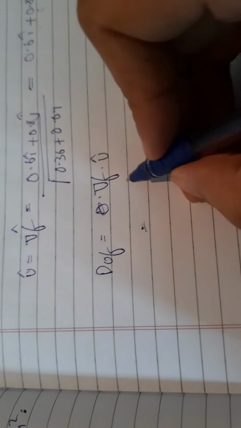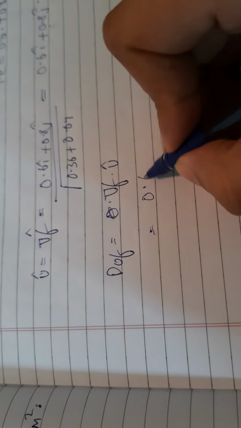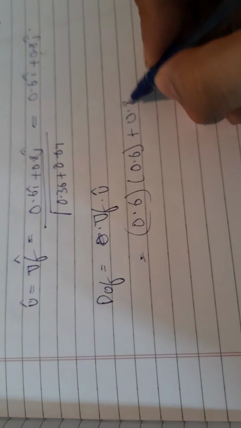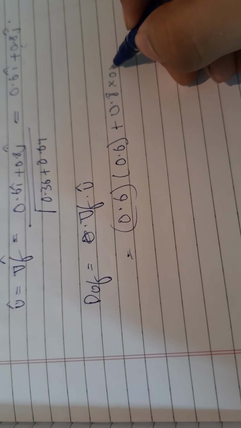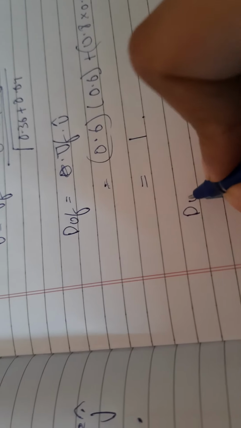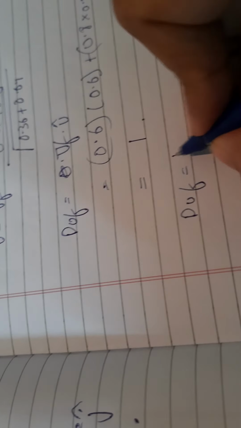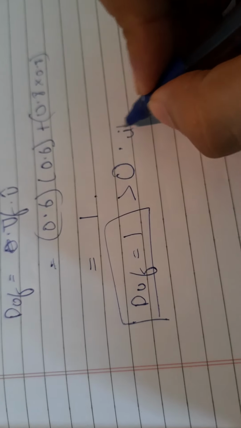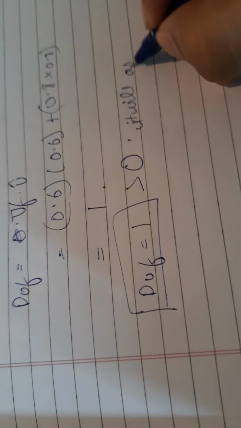we get 0.6 into 0.6 plus 0.8 into 0.8, which is equal to 1. So the directional derivative is equal to 1, which is greater than 0. So we can write that it will ascend.